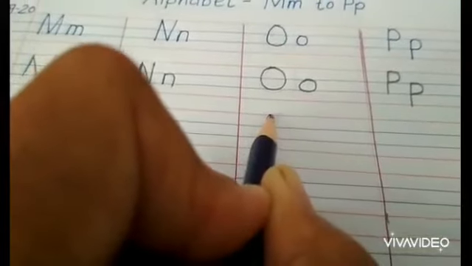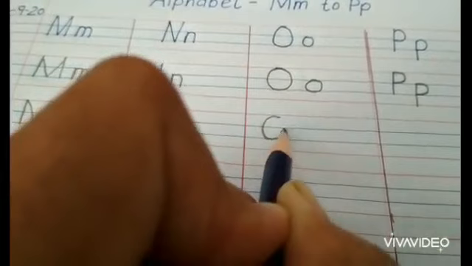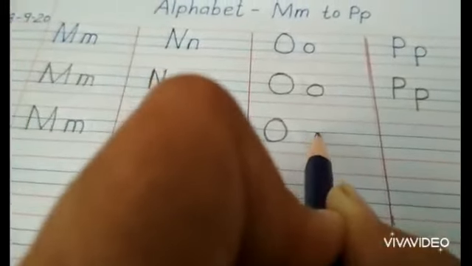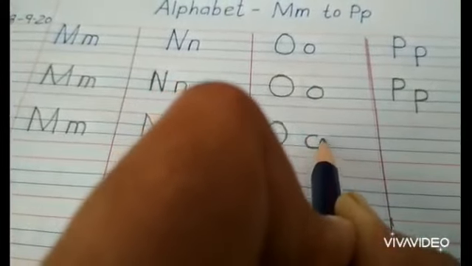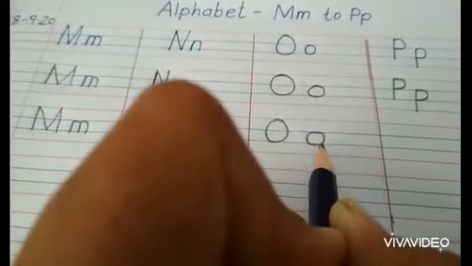Capital O, start from the red line, make a C curve, touch the second blue line, then make a reverse C curve and join it. Small o, start from the first blue line, make a C curve, then make a reverse C curve. Small o, capital O, small o.